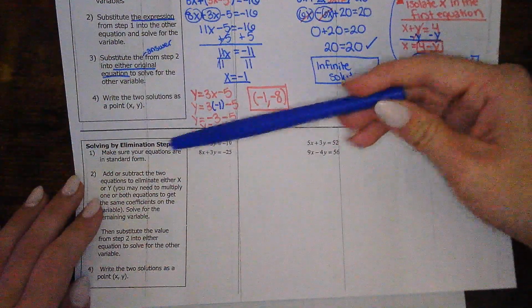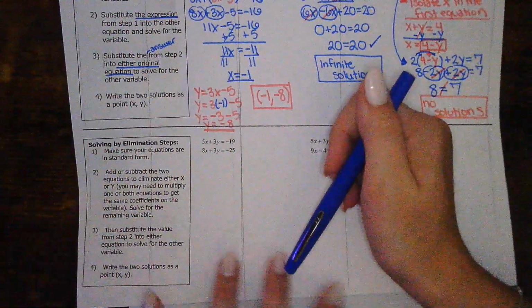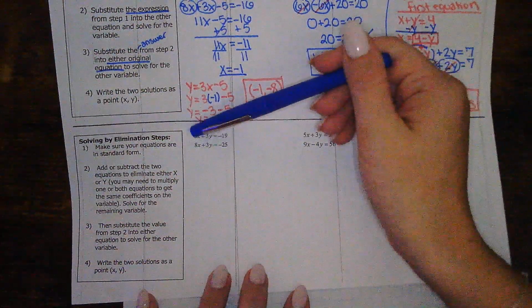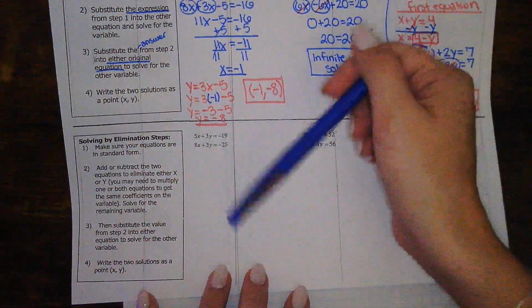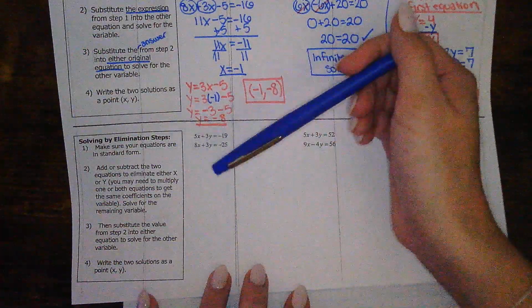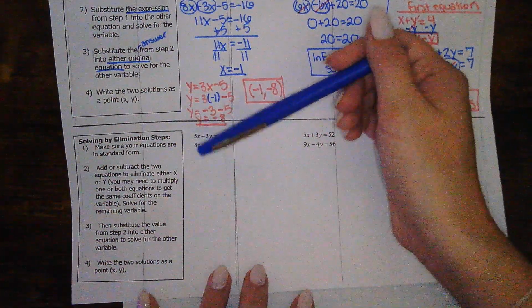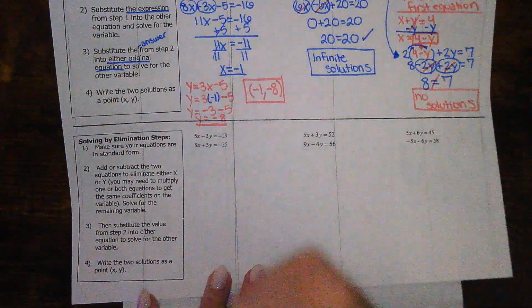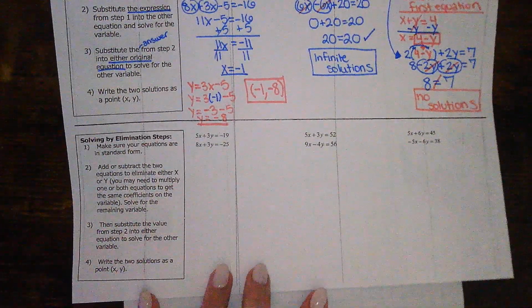Now we're going to use this elimination method, and this method always makes me kind of think about making common denominators with fractions so that you can add or subtract them, except we're going to be trying to do that process with equations so that we can add or subtract them.